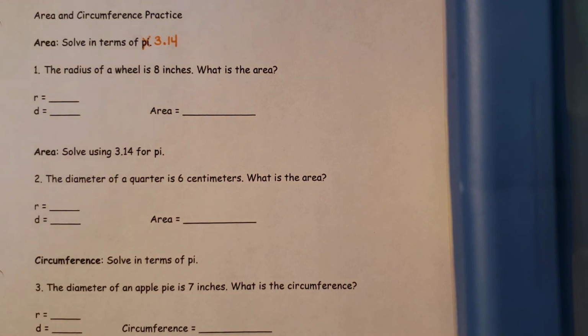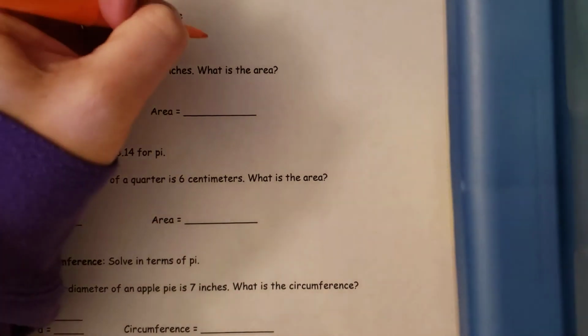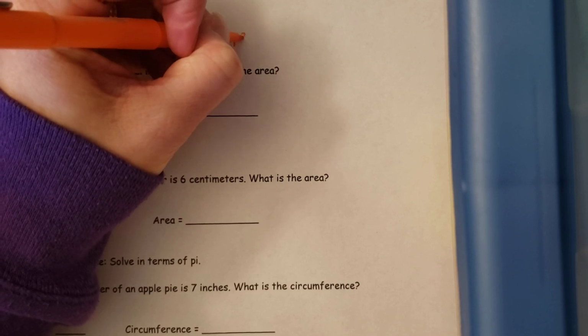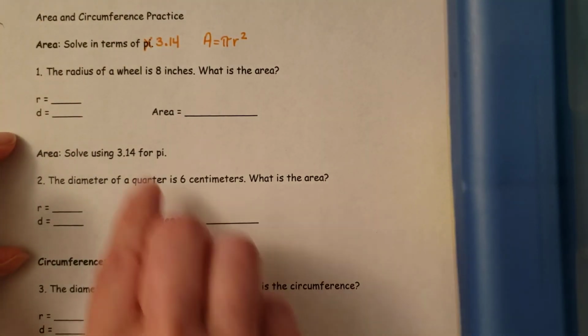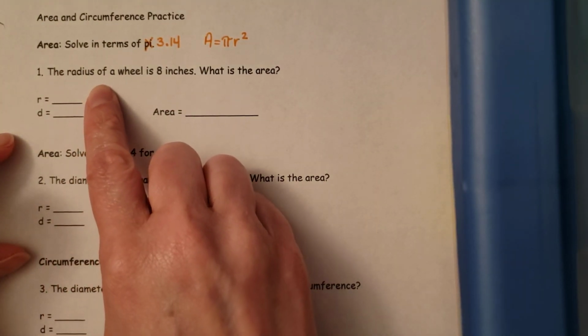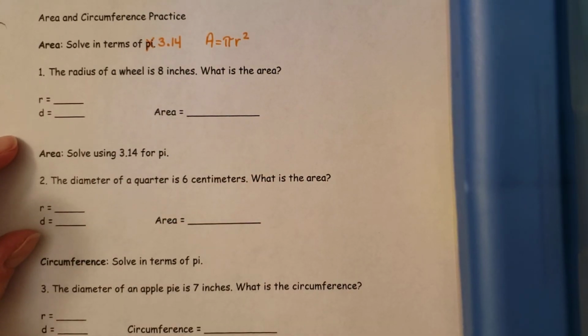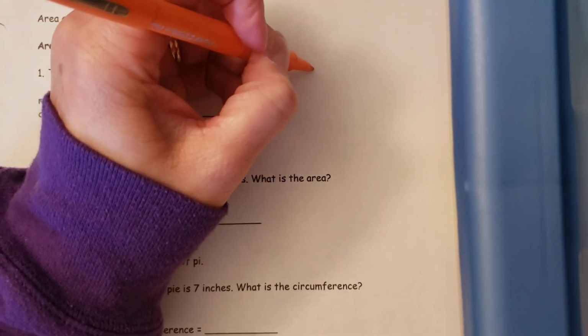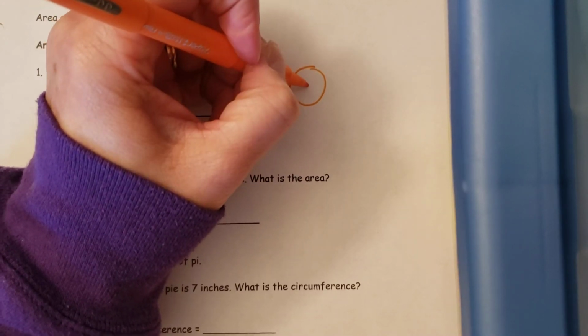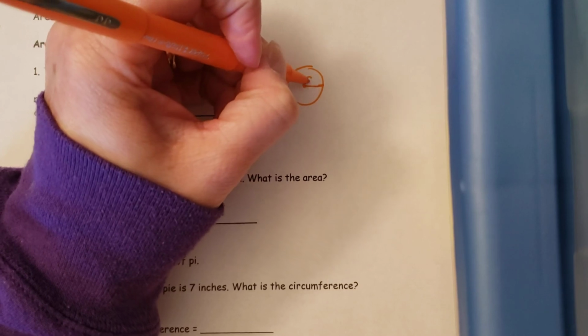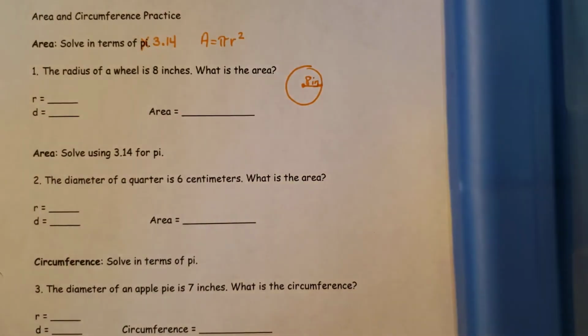Here, we're actually going to start with area first because we have one formula to use. Remember, area is equal to pi r squared. So if we have a wheel with a radius of 8 inches, what is the area? You need to draw yourself a little picture. Here's my wheel. There's my radius. We'll make it all the way out to the side. And we say it's 8 inches.